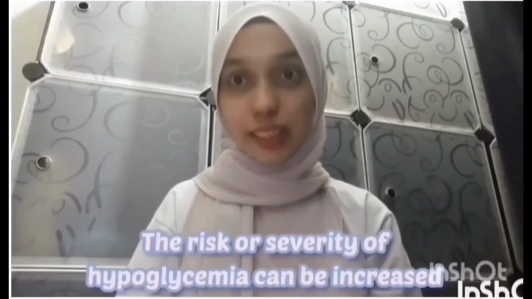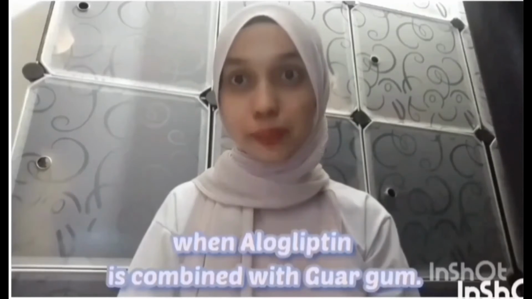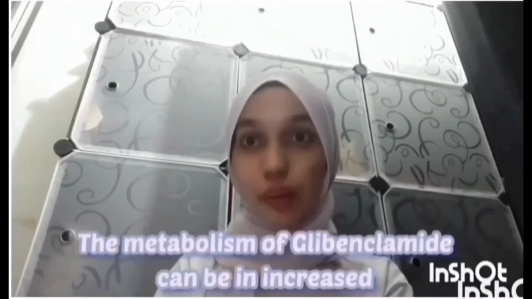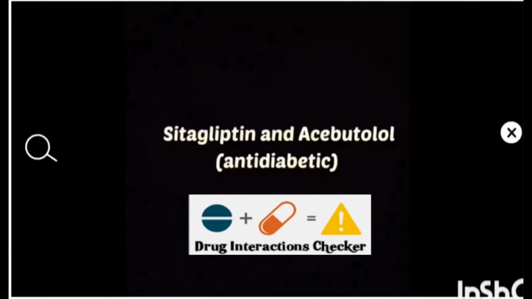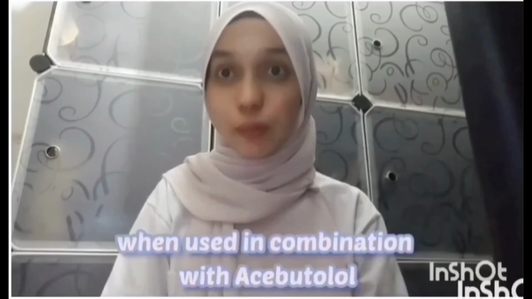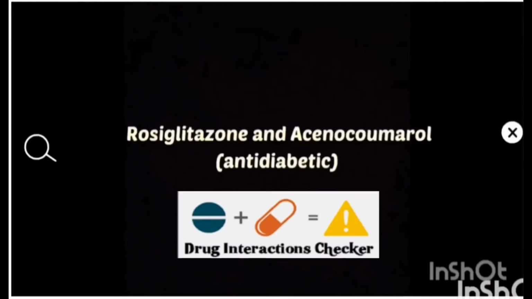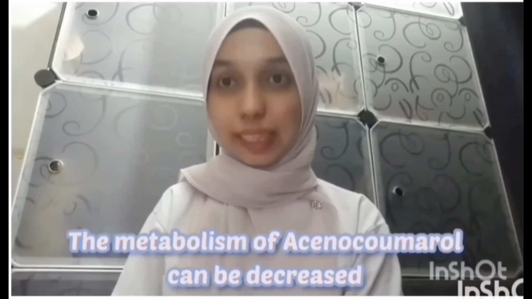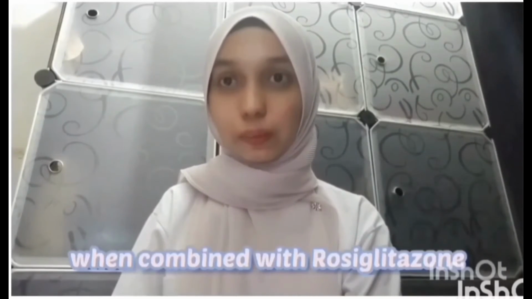The risk or severity of hypoglycemia can be increased when glibenclamide is combined with guar gum. The metabolism of glibenclamide can be increased when combined with abatacept. The therapeutic efficacy of sitagliptin can be increased when used in combination with acebutolol. The metabolism of acebutolol can be decreased when combined with rosiglitazone.